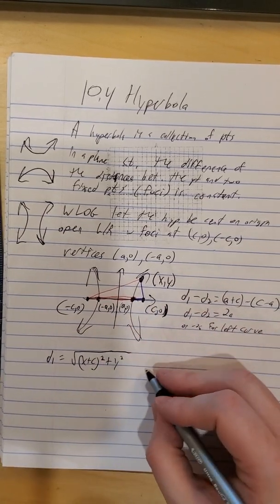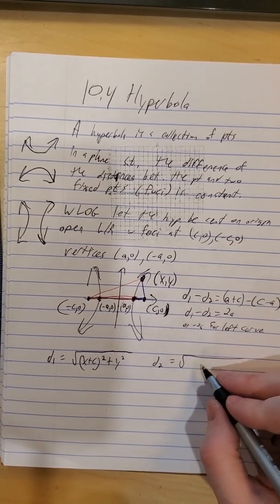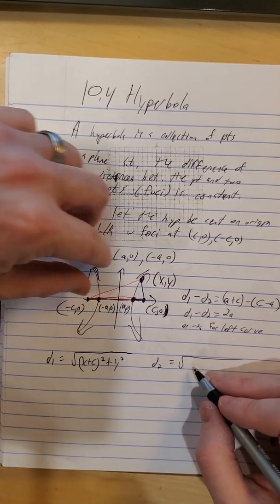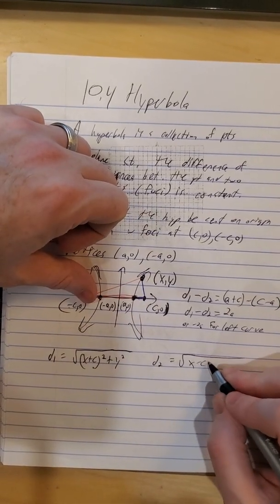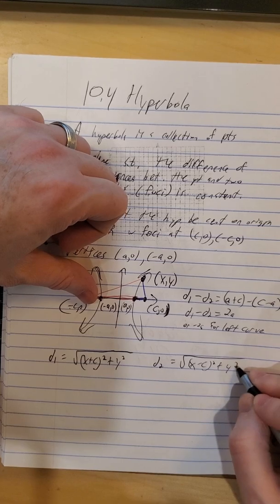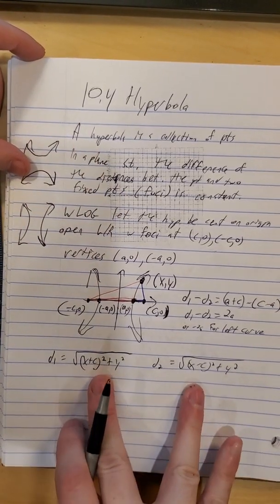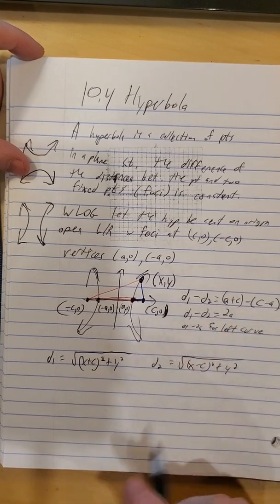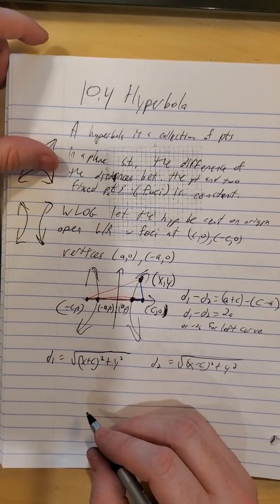So plus y squared. Distance 2, square root of change in x squared plus change in y squared, (x minus c) squared plus y squared. So we know the difference of these guys is either 2a or a negative 2a.